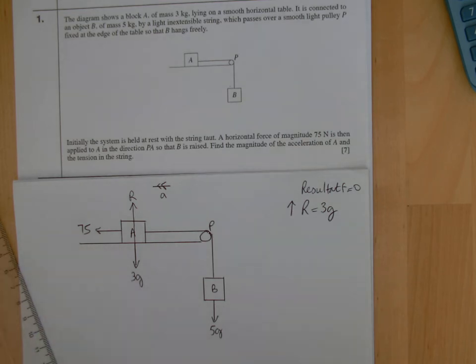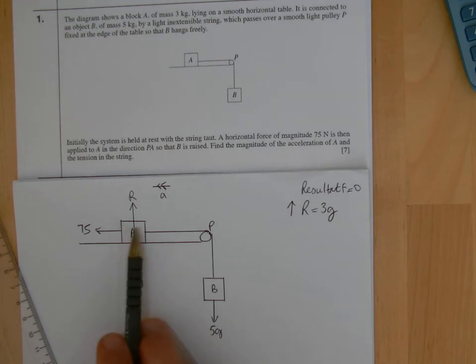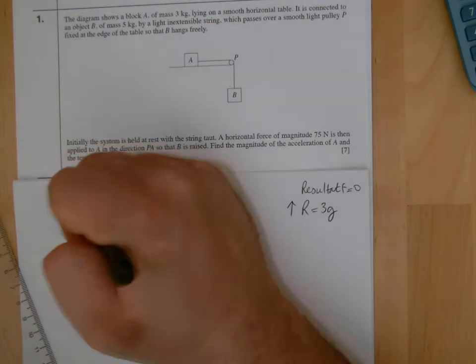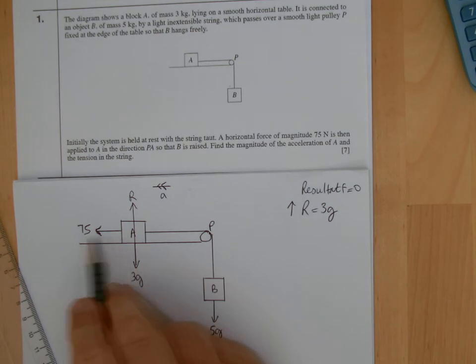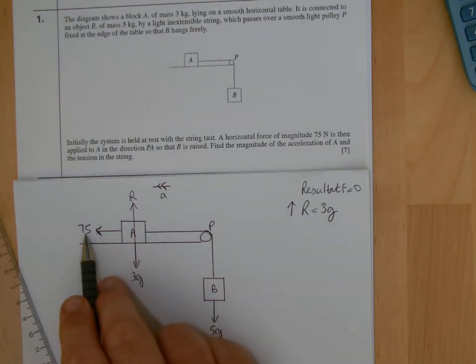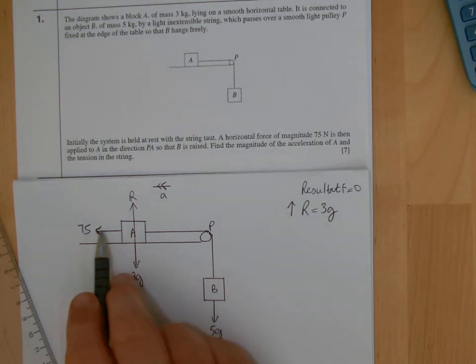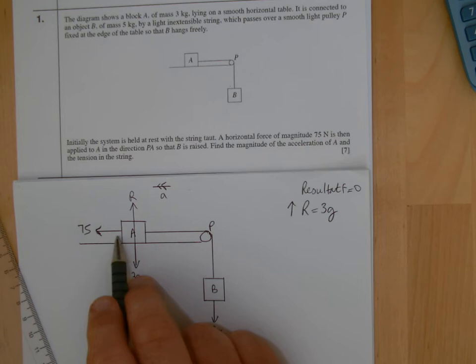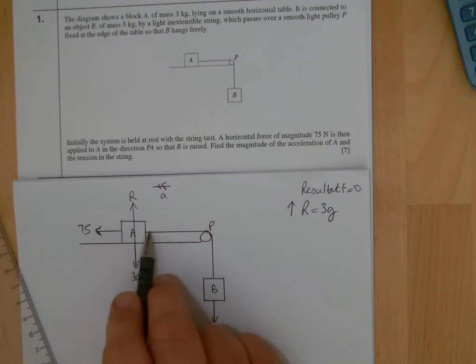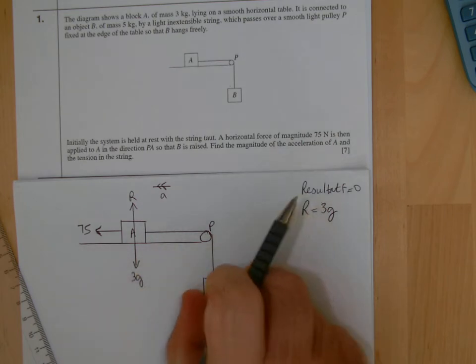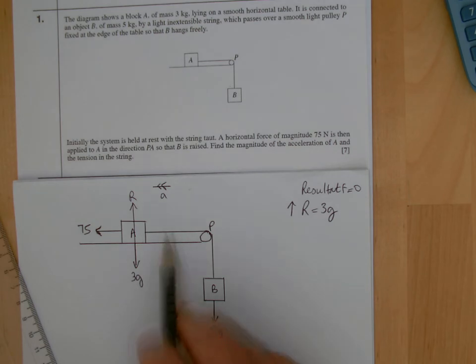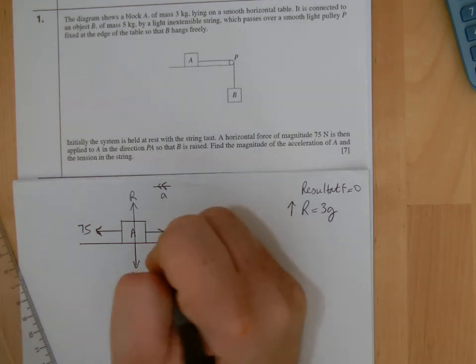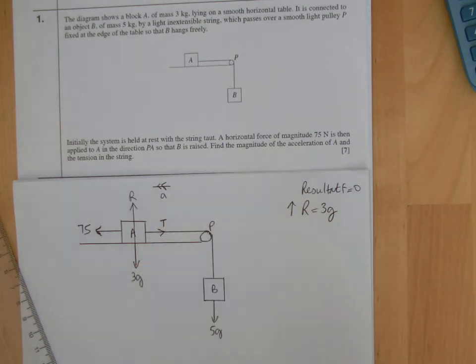Now we're not quite done with all the forces, because you've got to appreciate there's a string here. If you think about object A to start with, it's being pulled in this direction by that force of 75 newtons. But when it's being pulled in that direction, there's something slowing it down, isn't there? This string is pulling back. So even though you've got this force pulling it to the left, this string is pulling it back because this weight is attached here. And the force of that string is called the tension. It's tension in that string.